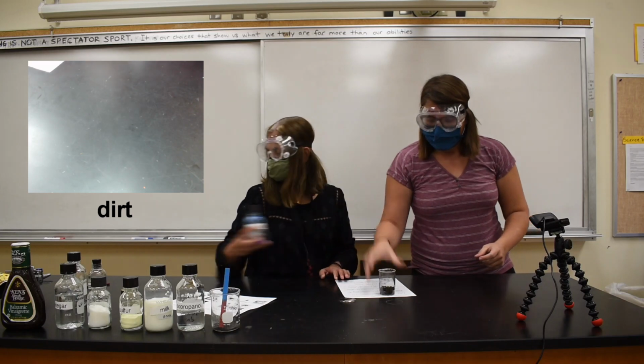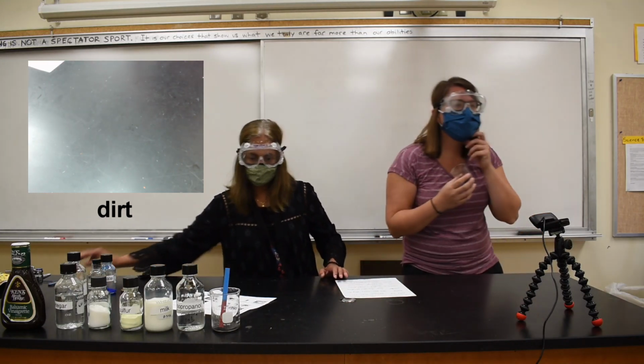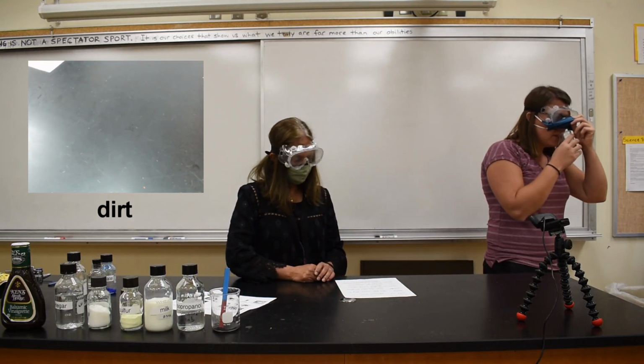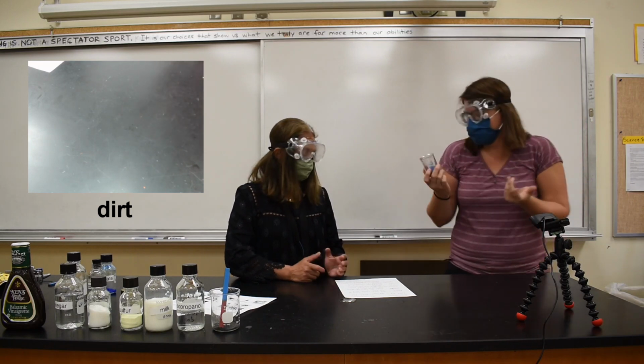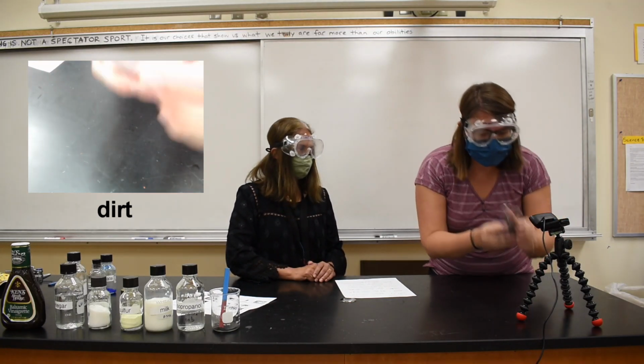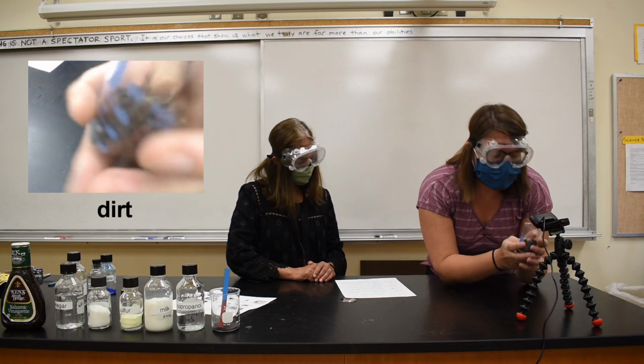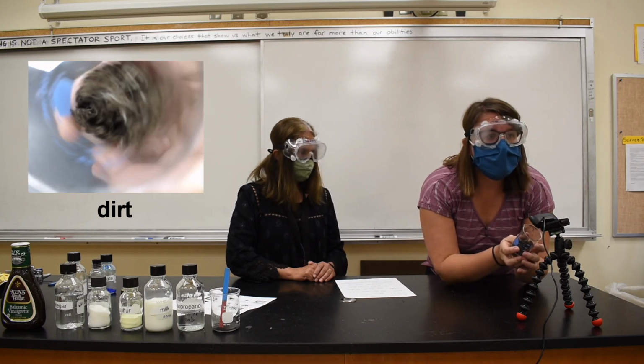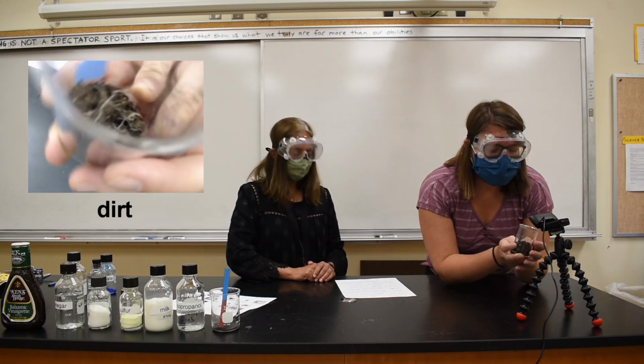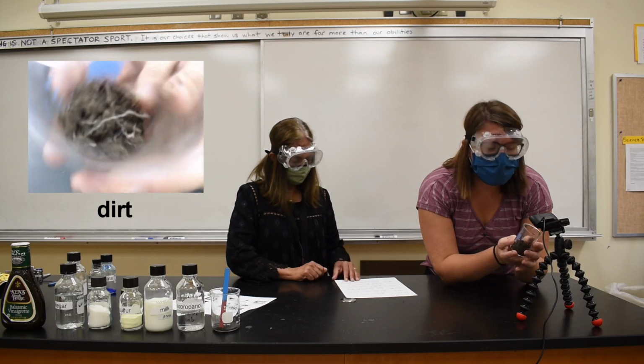Next one is dirt. Smells like the outside. It looks brownish, blackish. This one has something in it, doesn't it? Yeah, it's got maybe some roots from an old plant in there. But yeah, just run-of-the-mill dirt.